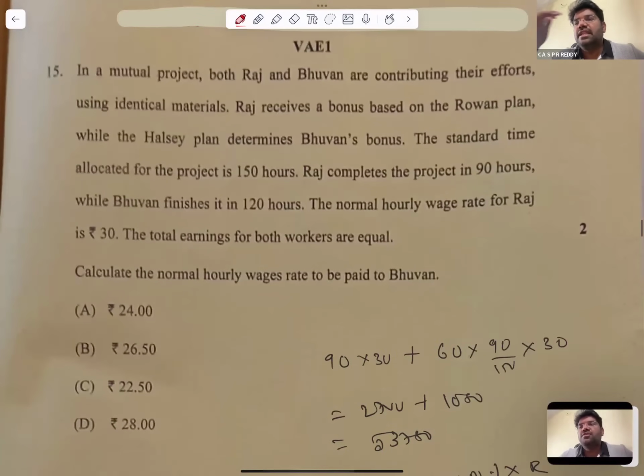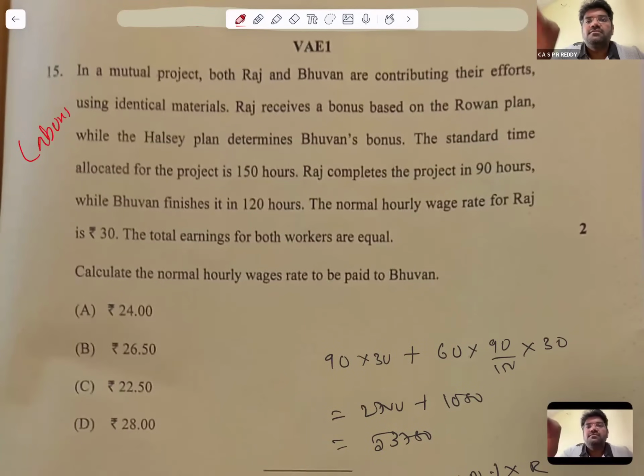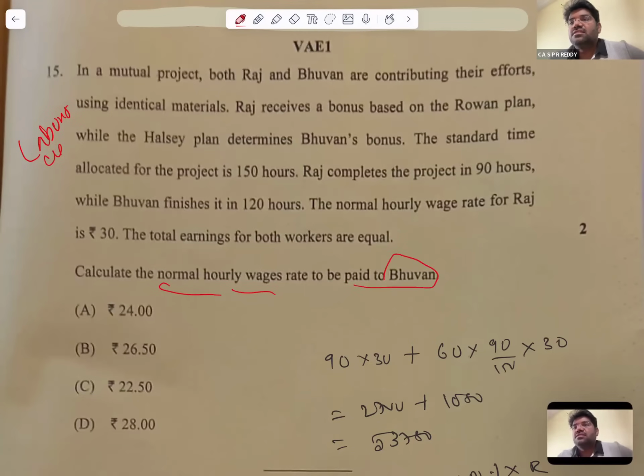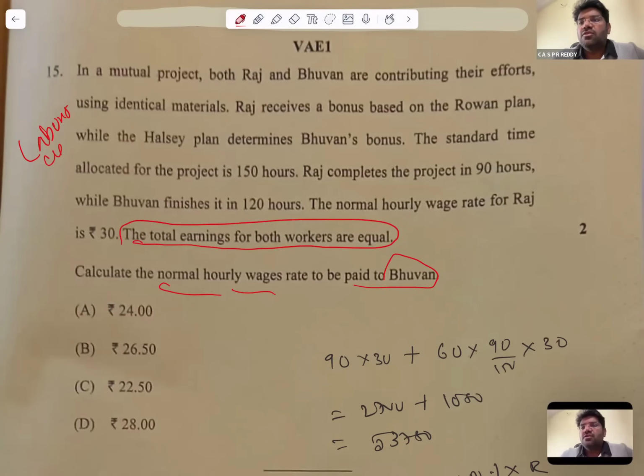The 15th one is relating to the labor cost chapter. Here you have to find out the normal hourly wage rate for Bhuvan. Their wages are the same here. That's what is given: the total earnings for both the workers are equal. They've given enough data to find the total wages.